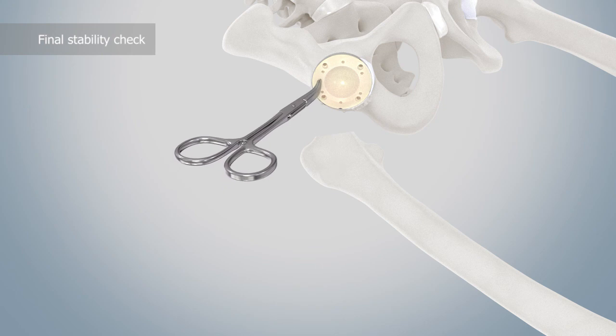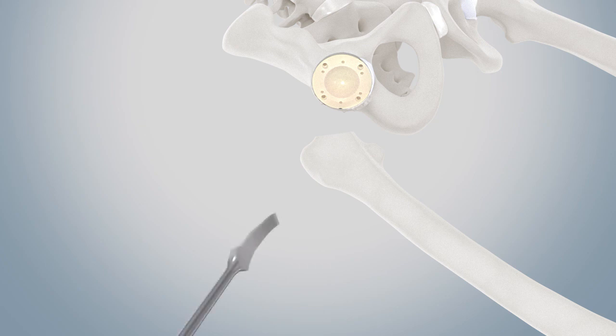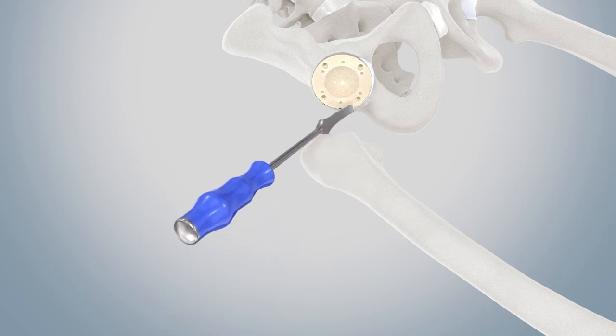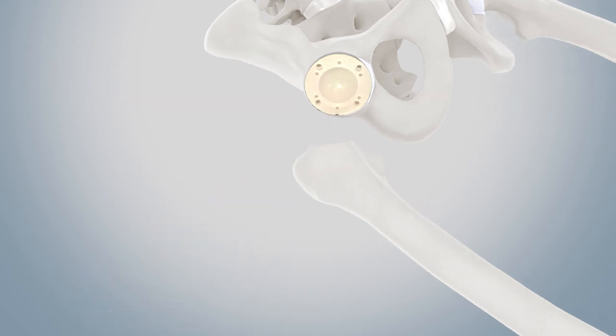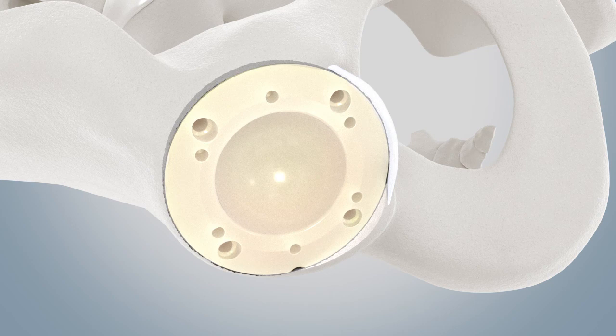Secure and correct cup fit is checked with a blunt instrument, e.g. a clamp on the outer acetabular rim. Care must be taken not to damage the polyethylene of the articulation. The osteophytes protruding from the acetabular rim can be carefully removed using a chisel. After completion of the cup implantation, the stem preparation now follows.